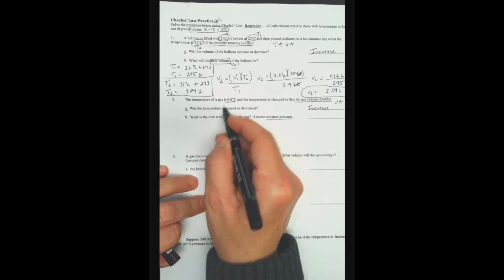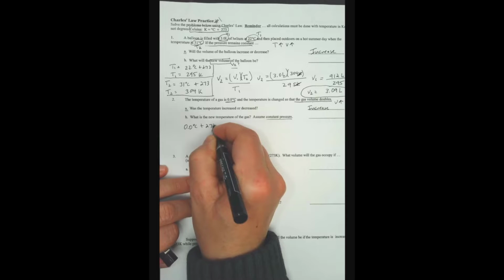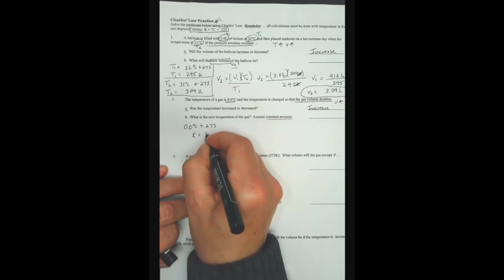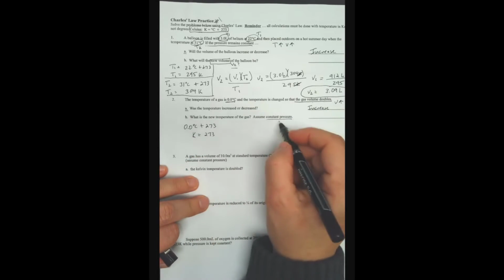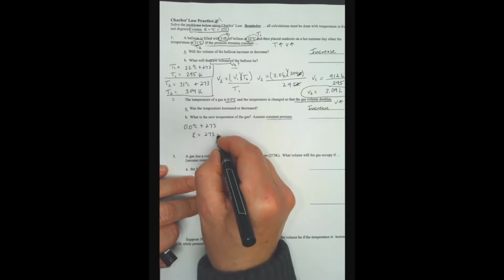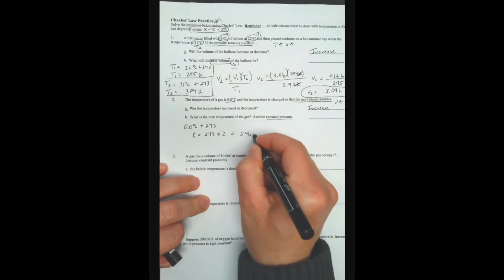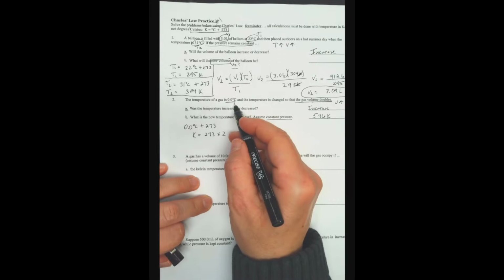So my first order of business is to convert this to Kelvin. So 0.0 degrees Celsius plus 273. So K equals 273. Now, if my gas volume doubles, it means I also have to double this temperature. So I'm going to take 273 times 2 because I'm doubling it. And once I do that, 273 times 2 is 546 K, because again we're using that unit. So that's what I'm going to write here, 546 K, because I've doubled the volume, therefore I've doubled the temperature.